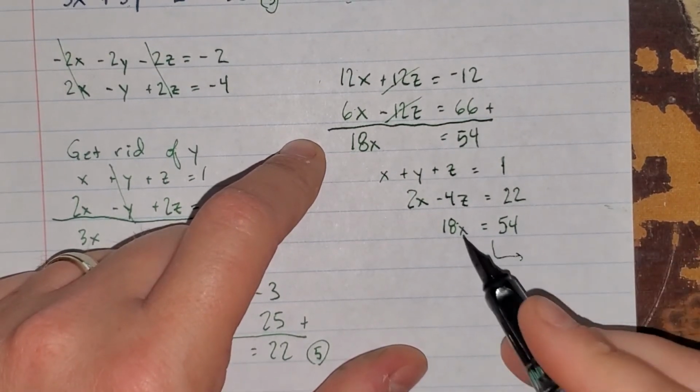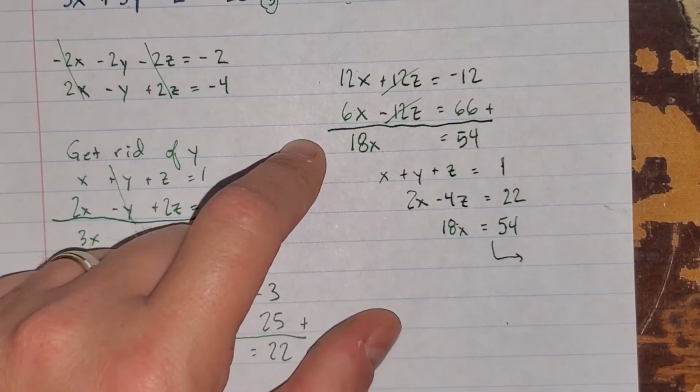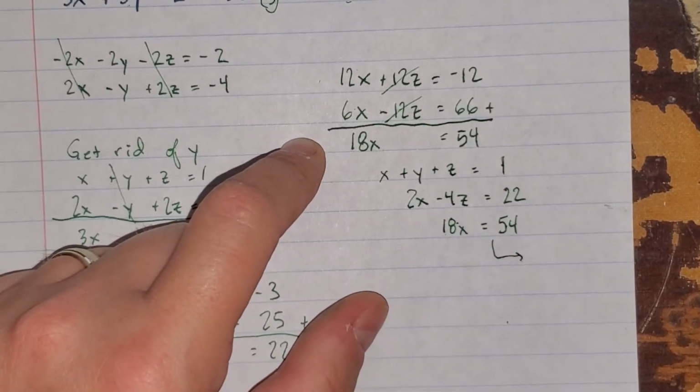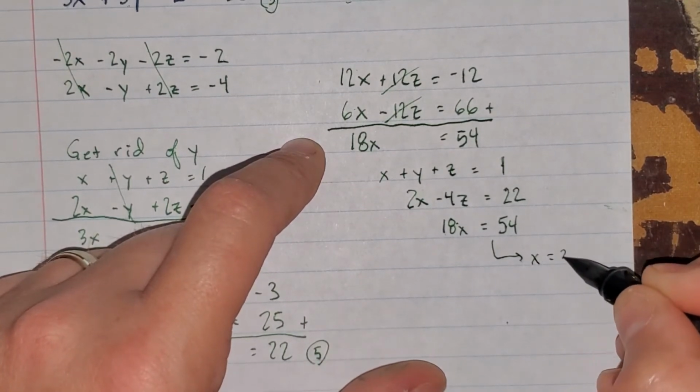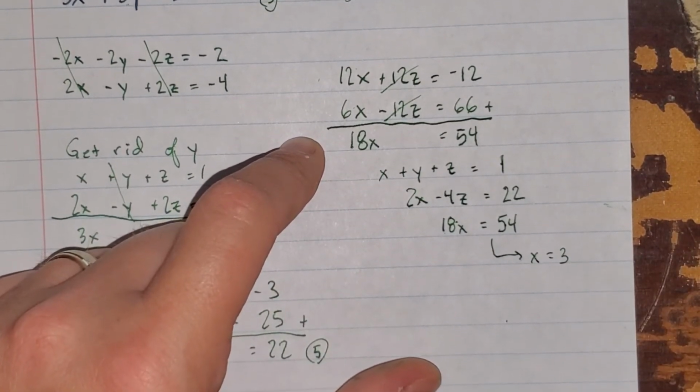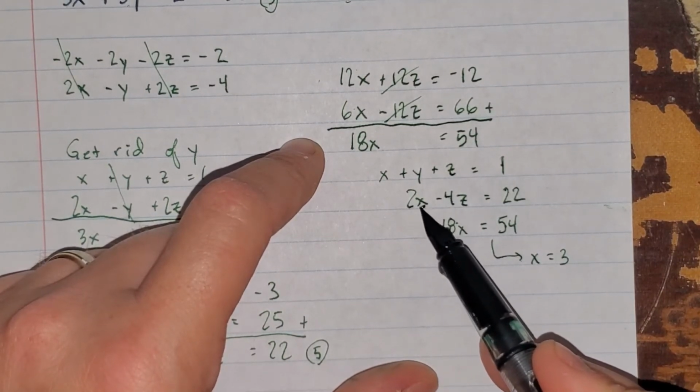So this one's pretty easy. You're going to divide both sides by 18. Okay, cool. Well, 18 times 3 is going to give me 54. So x equals 3. That's pretty easy. Cool. Now I'm going to plug in here. Plug in 3. Well, 2 times 3 is 6.